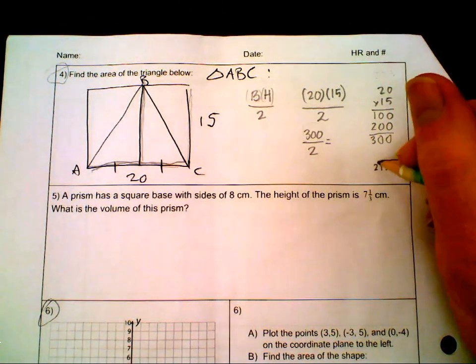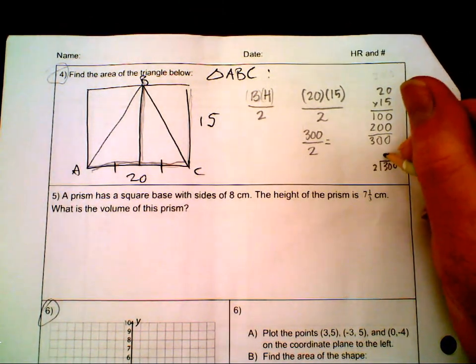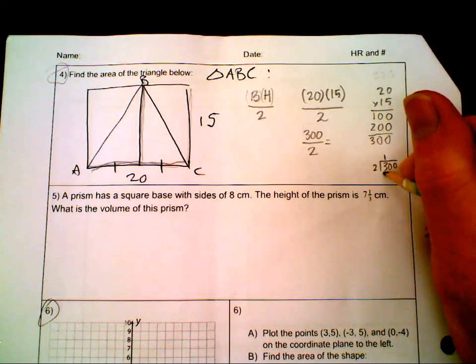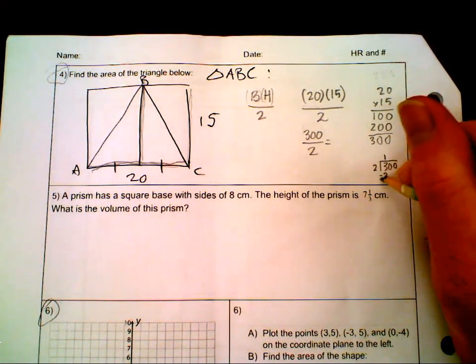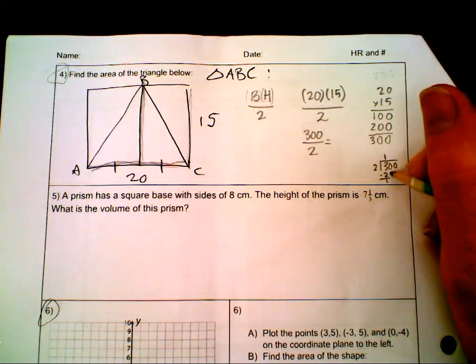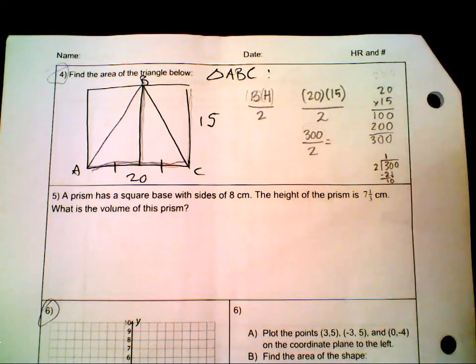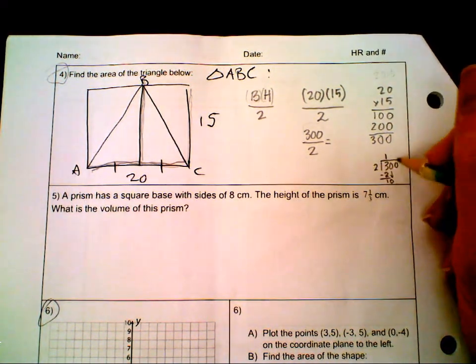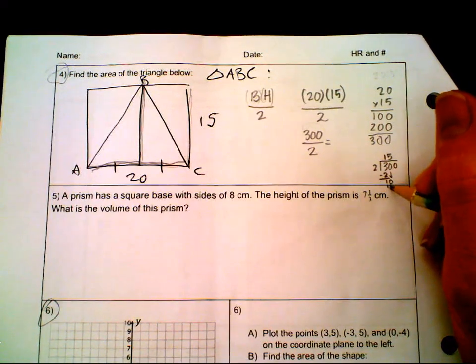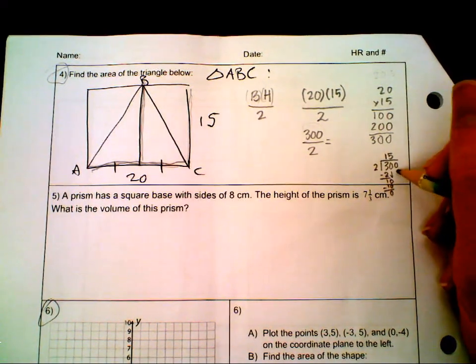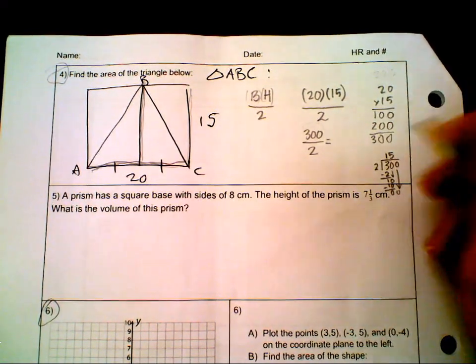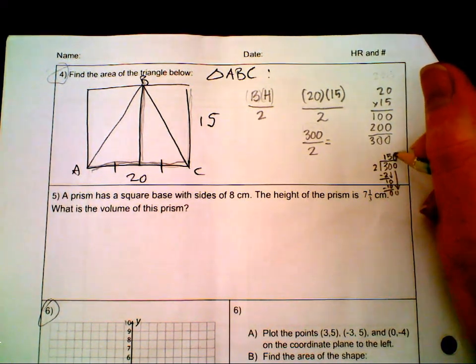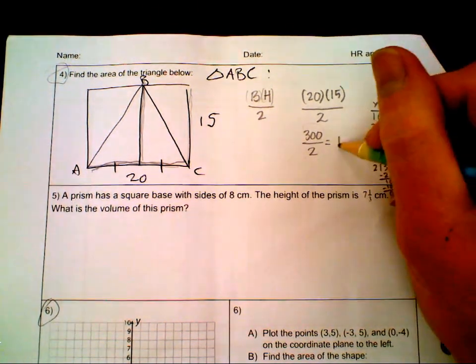So now we take 2, goes into 3 one time, and then I subtract the 2 that I used. I have 1 left. Bring down the 0, that gives me 10. 2 goes into 10 5 times, and that is 10, leaving 0. And I bring down the 0, and it's 2 goes into 0 0 times. So 150 is the final answer.